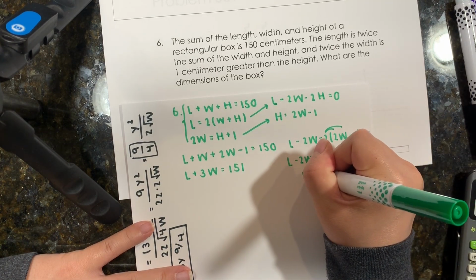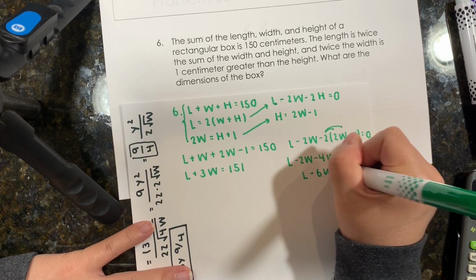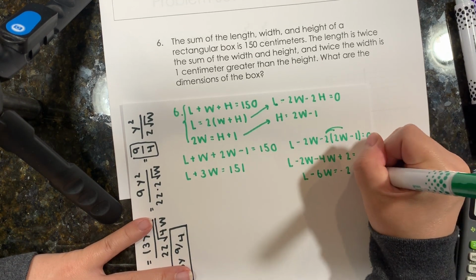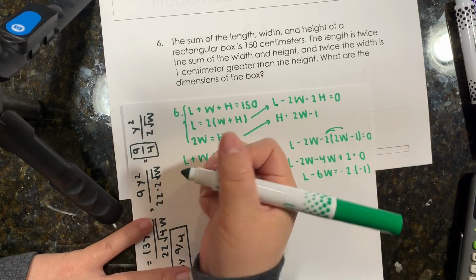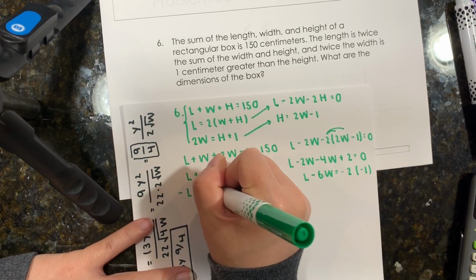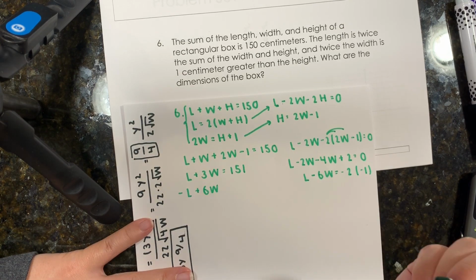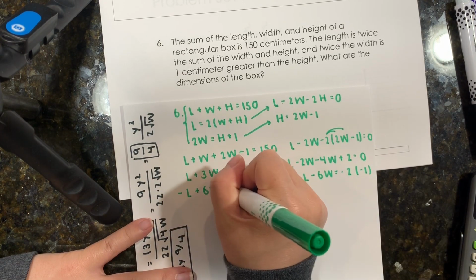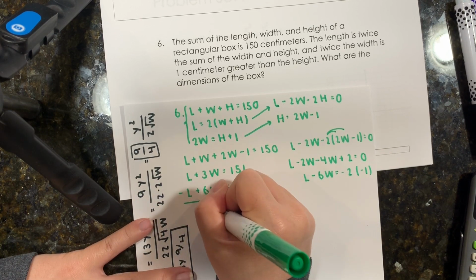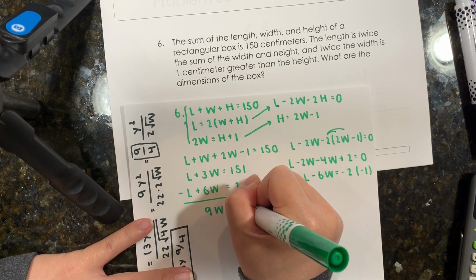So L minus 6W equals negative 2. I'm going to do elimination. So I'm going to multiply this one by negative 1. So that'd be negative L plus 6W equals 2. So I have 9W equals 153.